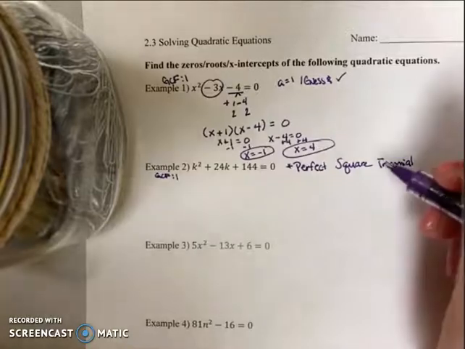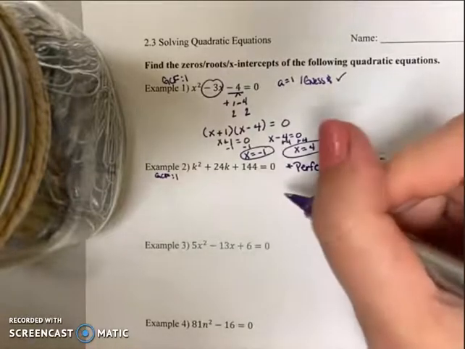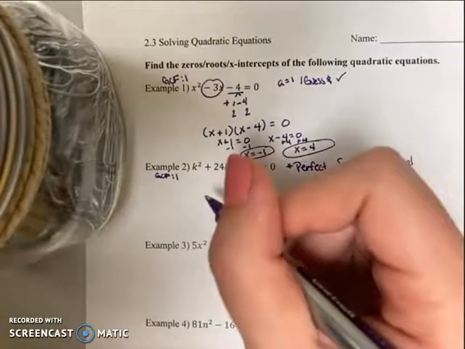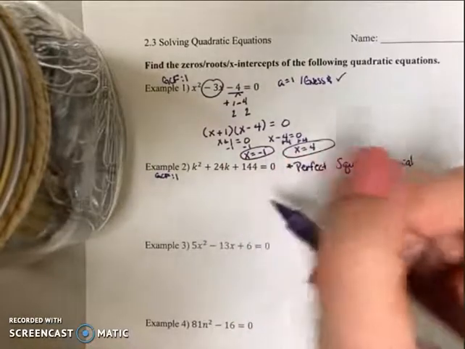which means it's either going to be k plus 12 squared or k minus 12 squared.